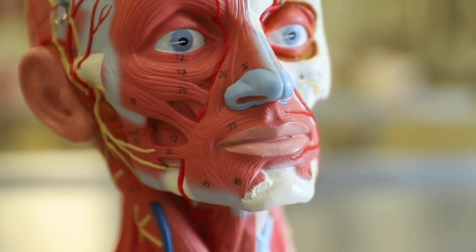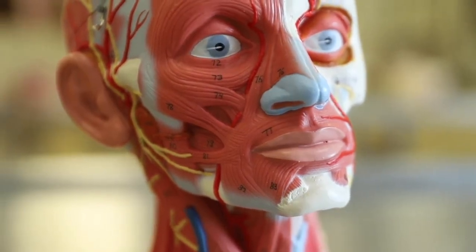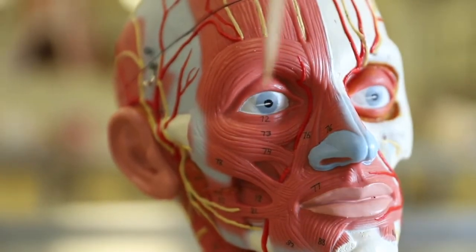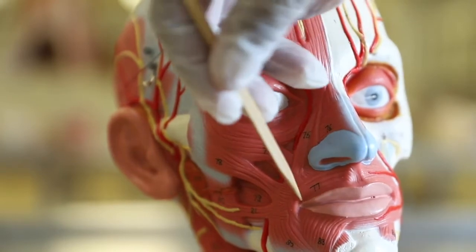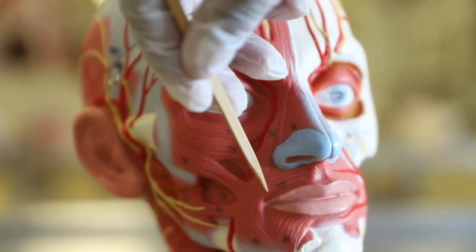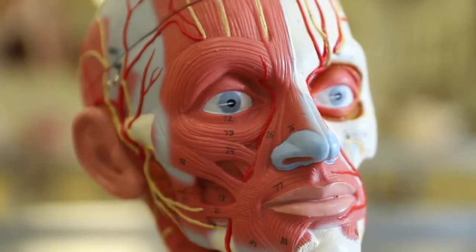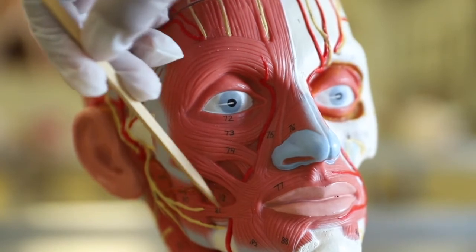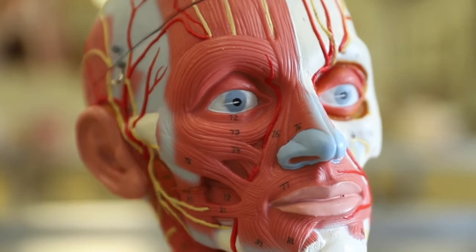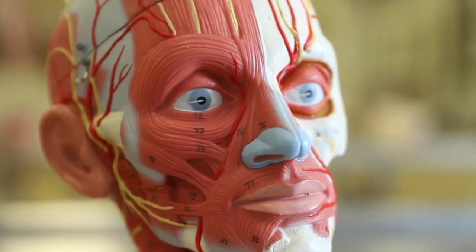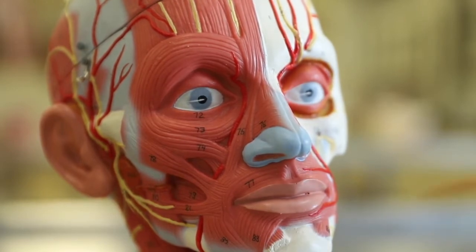Zygomaticus major and minor, mainly zygomaticus major, is called the laughing muscle. It raises the corner of the upper lip superolaterally. The risorius is also called the smiling muscle, because it retracts the angle of the mouth posteriorly and laterally.